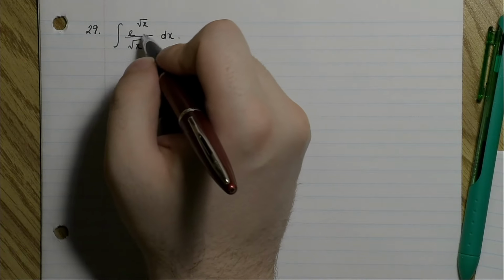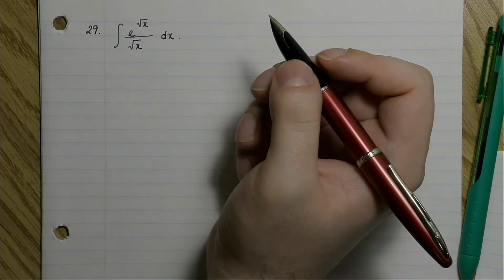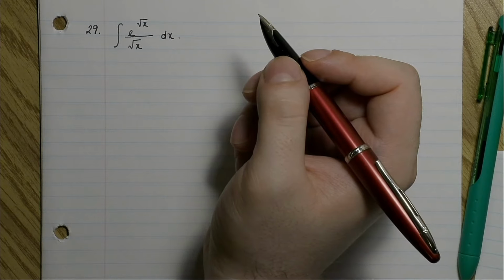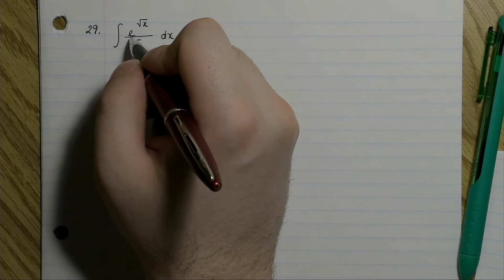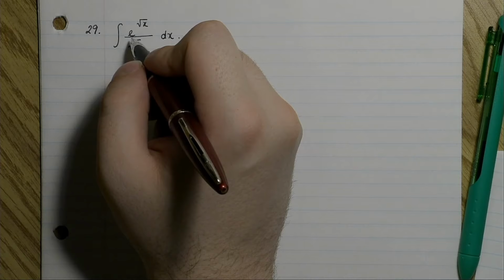It's in the denominator, or in the numerator here. And I'm just thinking, if I set that equal to u, what the derivative will look like.